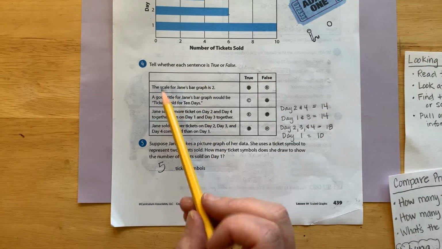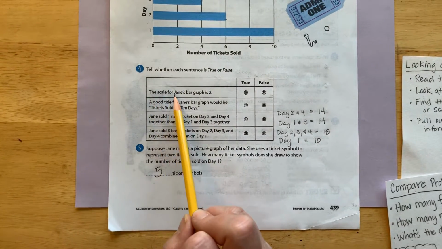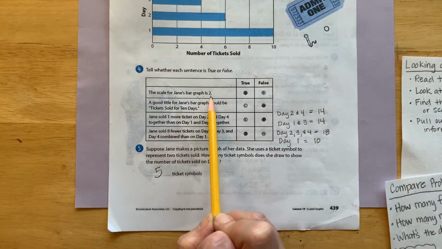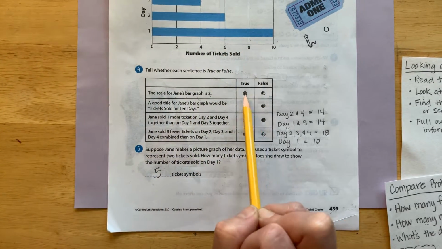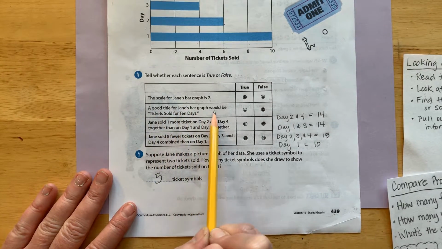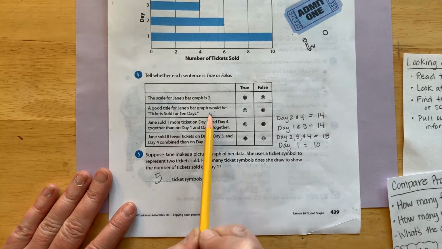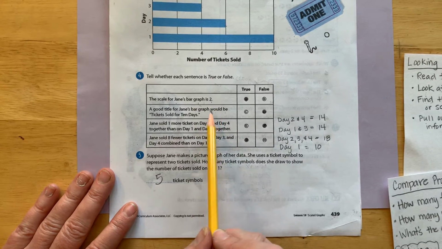Okay, number 4, tell whether each sentence is true or false. The scale for Jane's bar graph is 2. Is she skip counting by 2s? 2, 4, 6, 8. Yep, she is. True. A good title for Jane's bar graph would be... that's why they didn't have a title. They wanted us to figure it out.